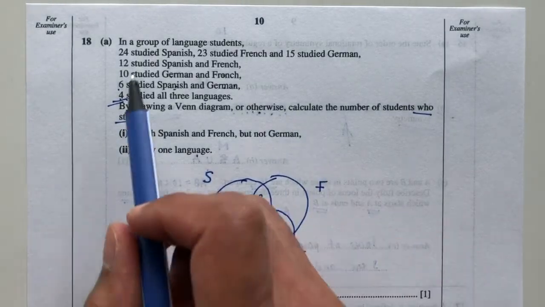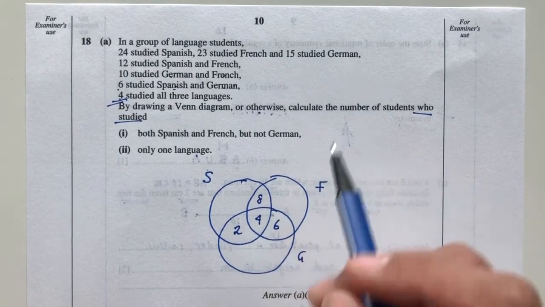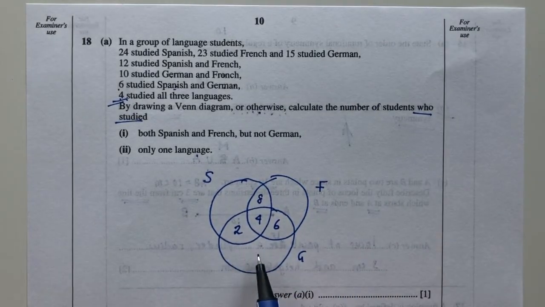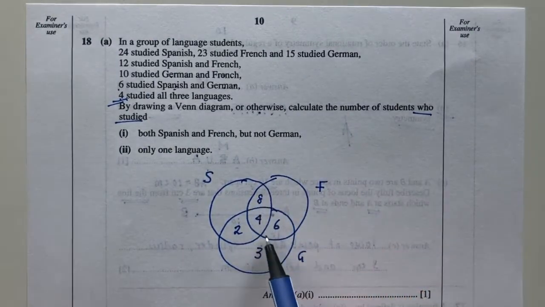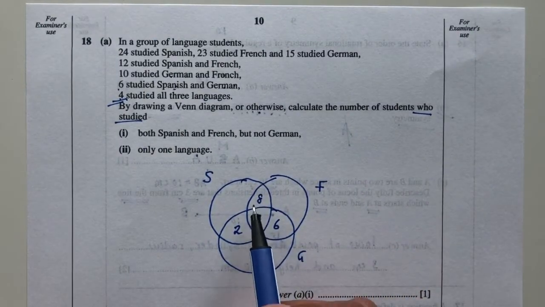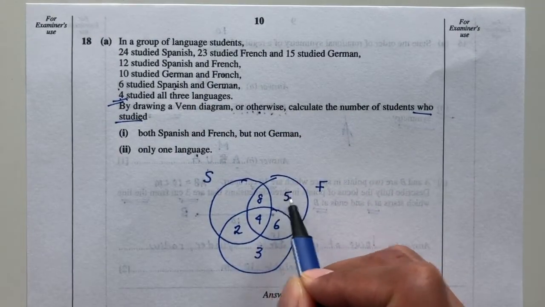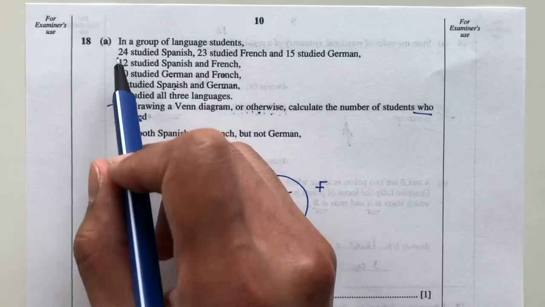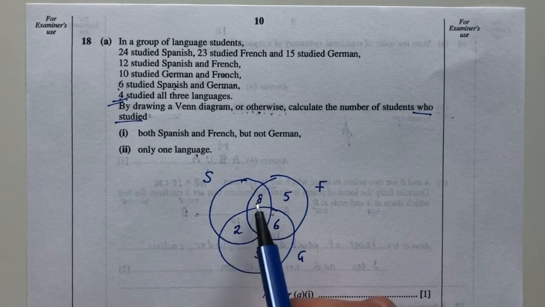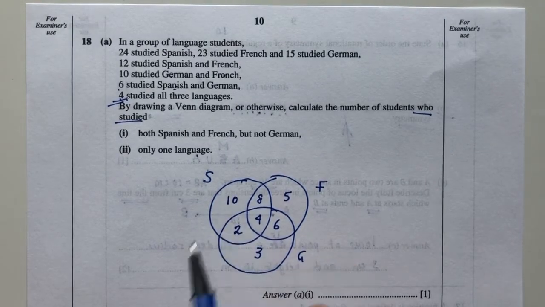Now the next one is this one. 15 studied German. So this will be 15 here. So here will be only 3. 23 studied French. So here is 23. So we have 18. 23 minus 18, that will be 5. And the last one here is 24 studied this. So we have 14. So 10 remains.